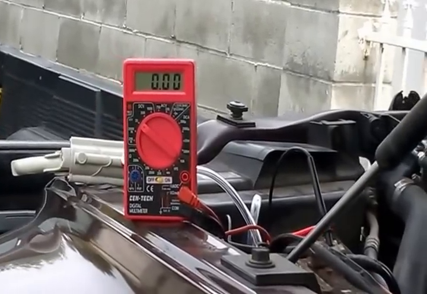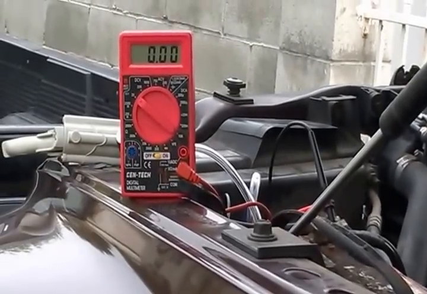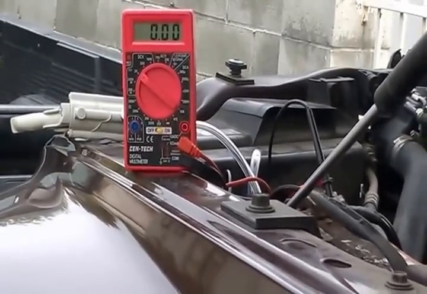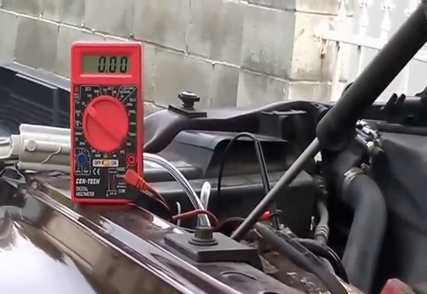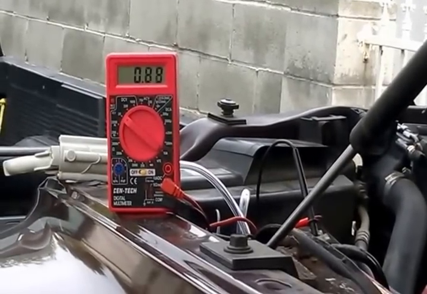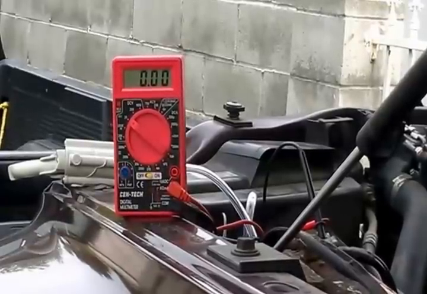As you can see, the highest reading was 0.44, and then dropped back to 0, which was also varying. As I said, the computer is also controlling the ground side, which is pulse width modulated. I'm gonna hit it one more time. You see, the voltage was varying again.